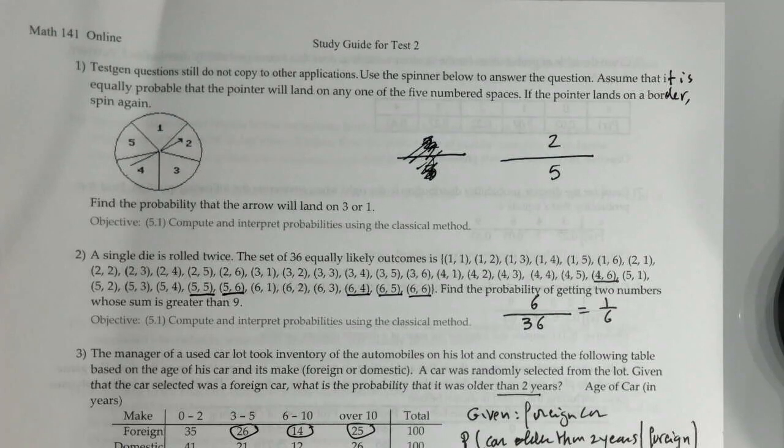The first question: use the spinner below to answer the question. Assume it is equally probable that the pointer will land on any one of the 5 numbered spaces. If the pointer lands on a border, spin again. What's the probability that the arrow will land on a 3 or 1?